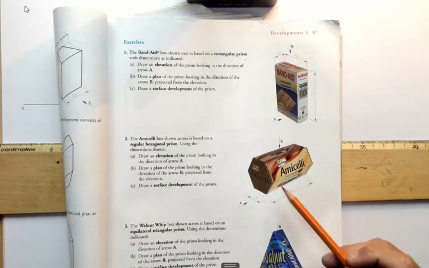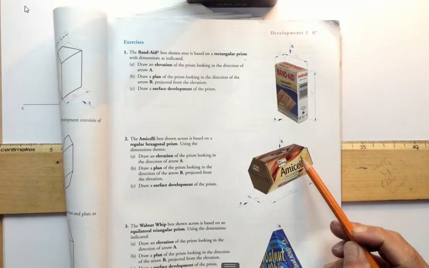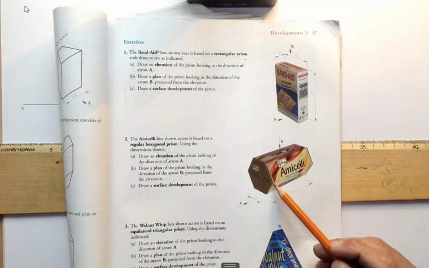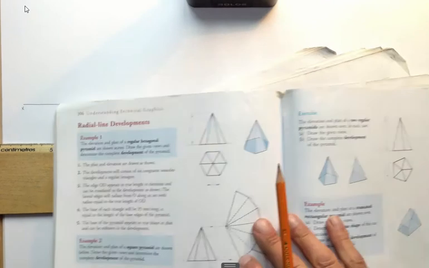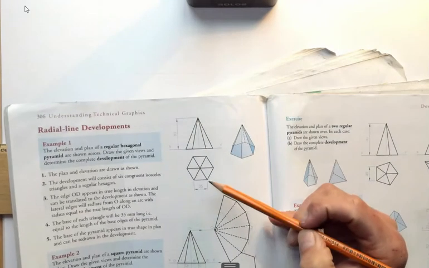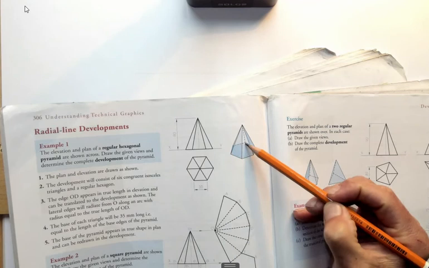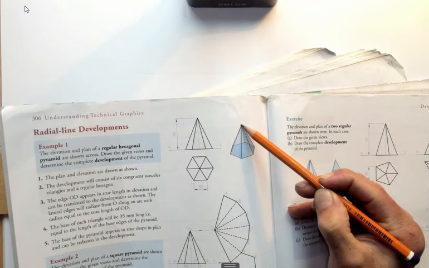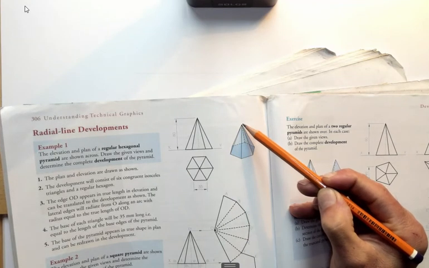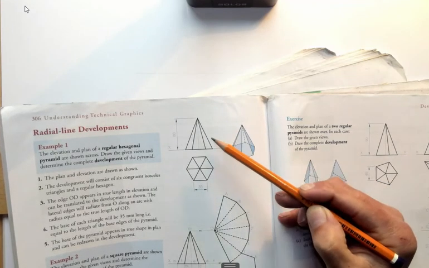So just to show you the difference, as we said, this is a regular hexagonal prism. This would be an example of a hexagonal pyramid. The base of it is based on a hexagon, but you'll notice it gets narrower as it rises up, and it goes into a point at the end. So this is a pyramid.